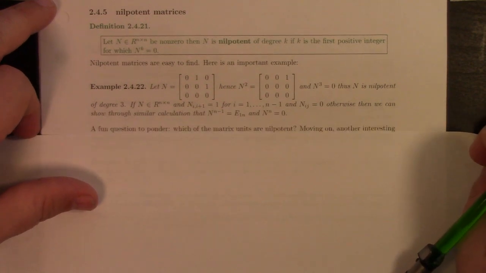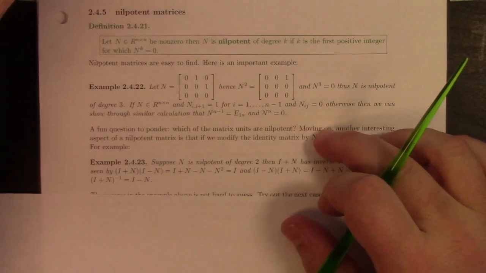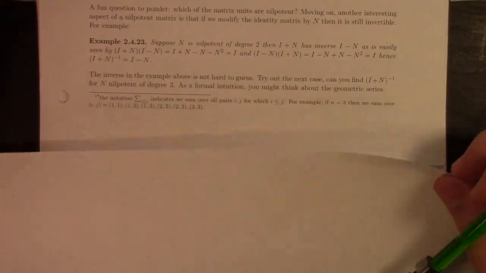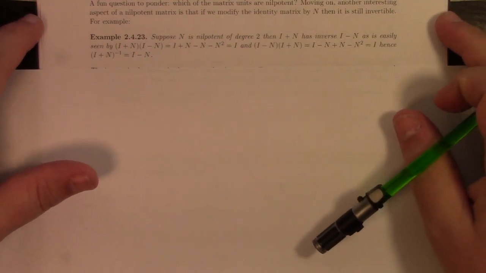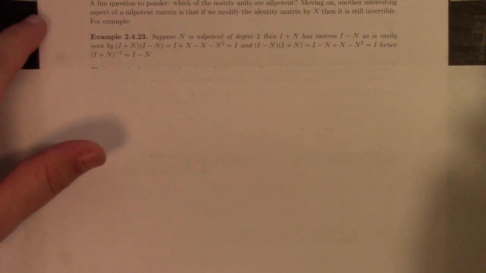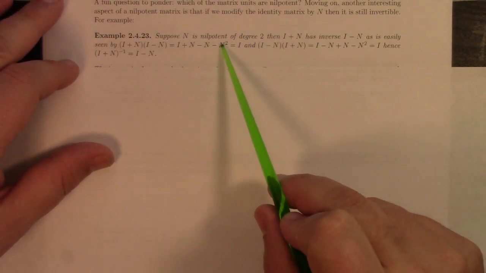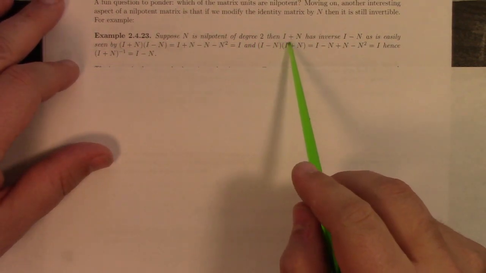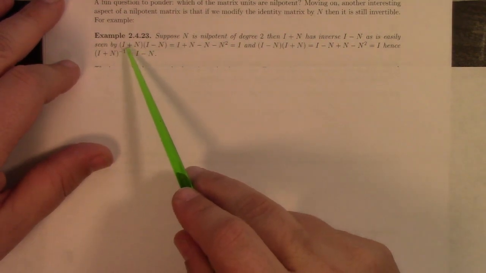So nilpotent matrices are kind of neat. It turns out that if you take an identity matrix plus a nilpotent matrix, it's going to be invertible. Here's the proof for n equals 2. Suppose you've got a nilpotent matrix of degree 2. Then I claim that I plus N has inverse I minus N. You can see by multiplying.